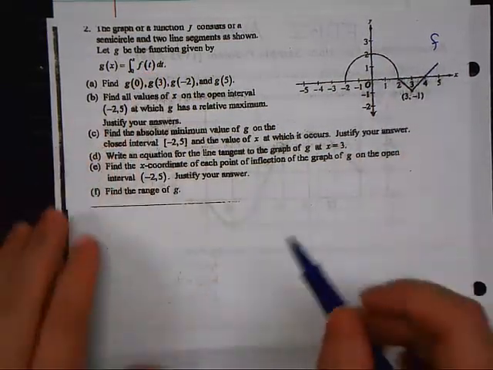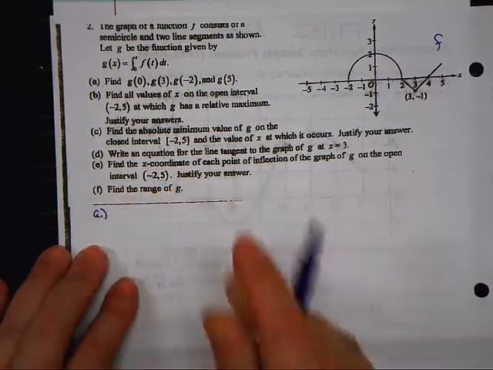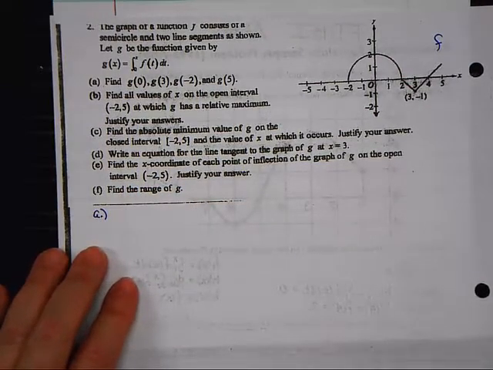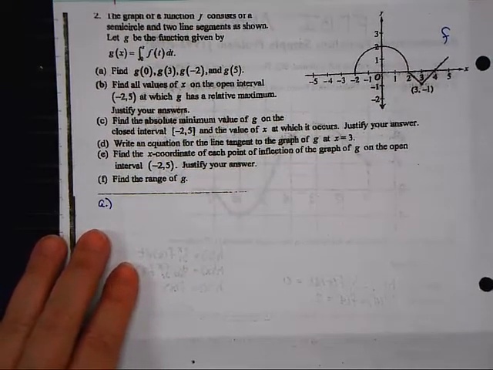Okay? So part A. This is a rather lengthy problem. This is longer than a standard AP question, I'll tell you that right now. It asks you for g of 0, g of 3, g of negative 2, and g of 5. And you may think, oh my gosh, why do I have to do all those? Because you're going to need them later. All of them, you will.